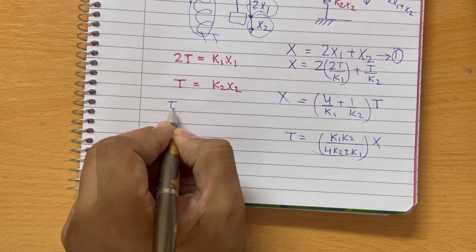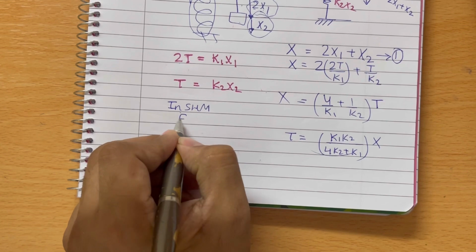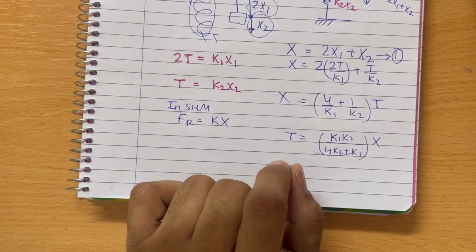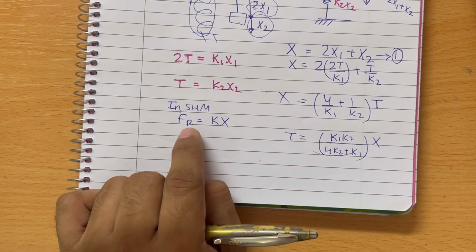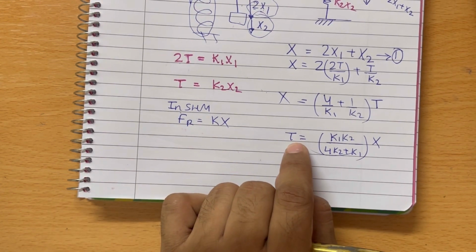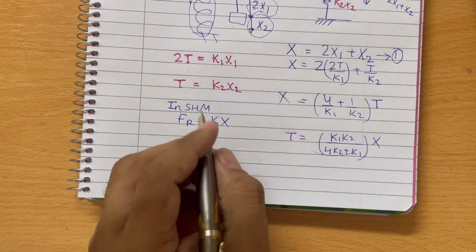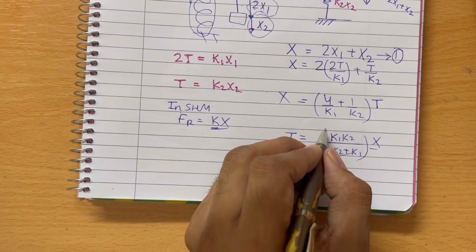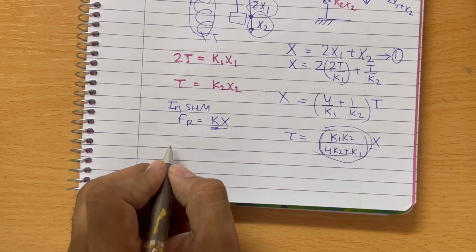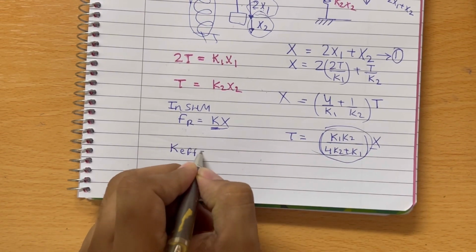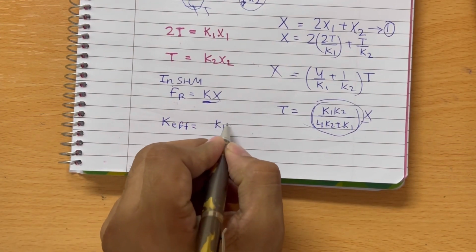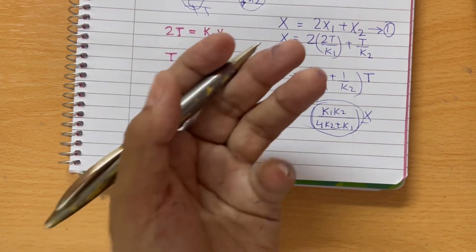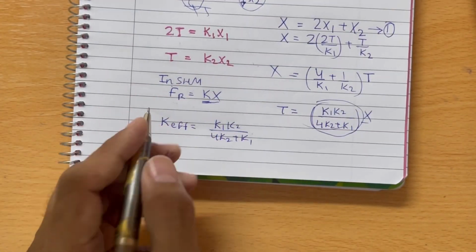Okay. So, in SHM, you know that a restoring force is there, which is equal to Kx. Without restoring force, oscillations never start. So, this restoring force is here played by T. T is playing the role of restoring force, and X is in the place of X. So, K of this motion is this one. So, you can say that effective K of this motion is this much: K1 into K2 divided by 4 K2 plus K1. Once we got K, then the problem becomes extremely simple, nothing here.